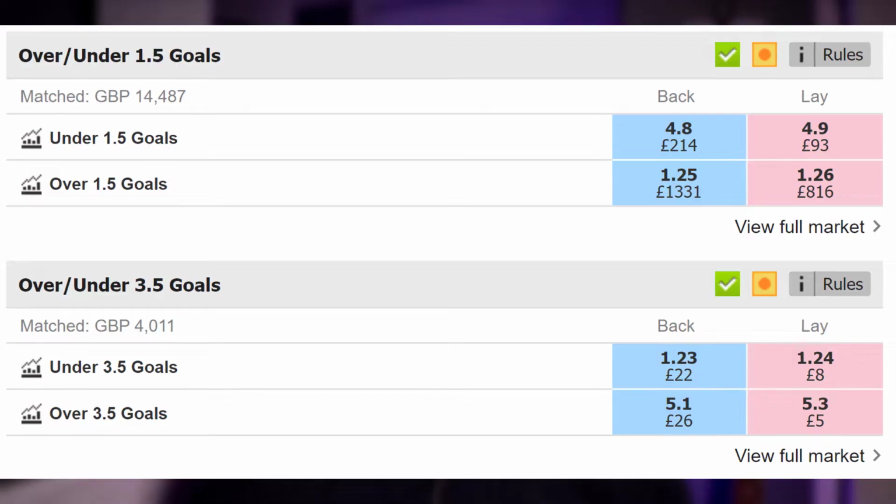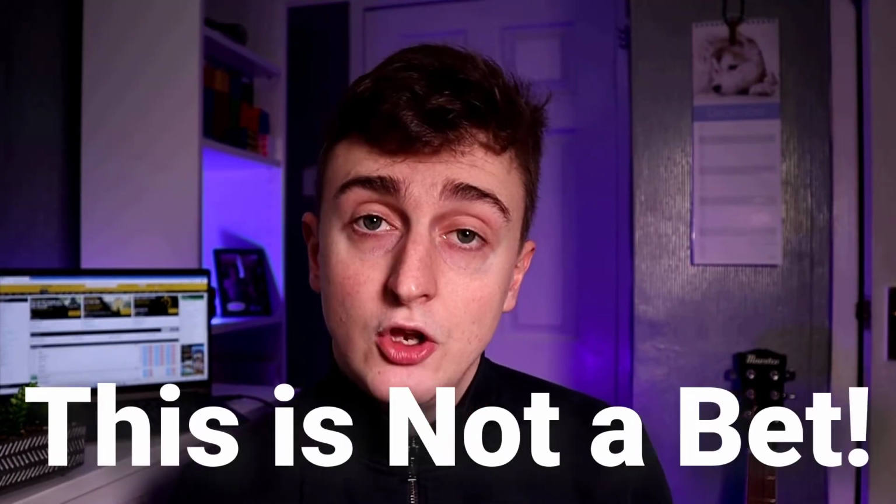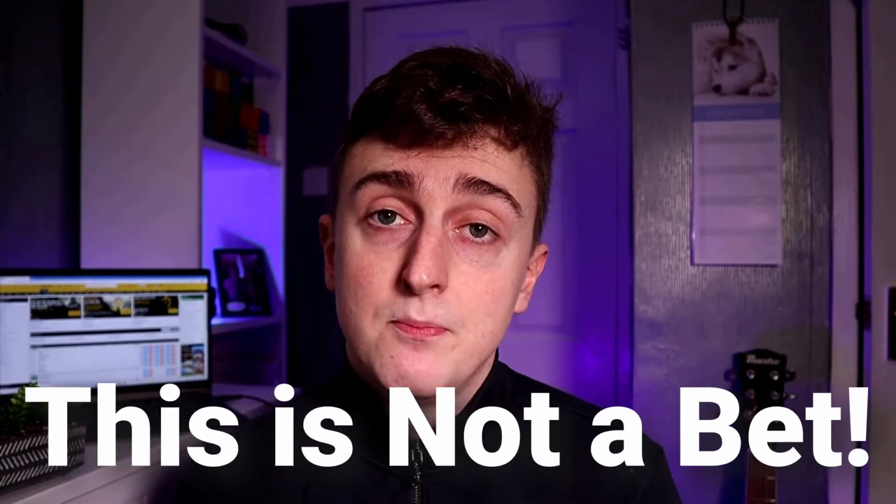It's important to start with the background of the strategy. What is it? Why under 2.5 goals, not 1.5 goals or 3.5 goals? And what makes this strategy so popular? The under 2.5 goal strategy isn't an outright bet on the number of goals that will be scored in a football match by the full-time whistle.